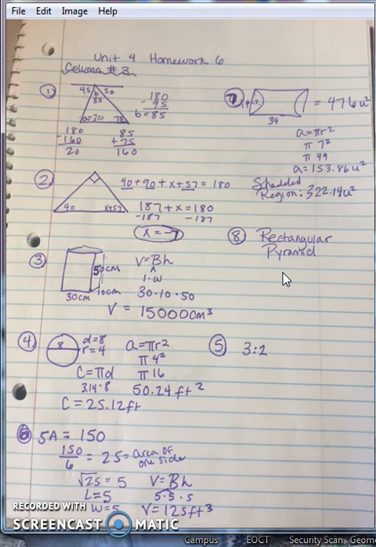Number 8, the three-dimensional shape you see is rectangular because of the bottom base. Pyramid, because it all makes a vertex at the very top, so it's a rectangular pyramid.